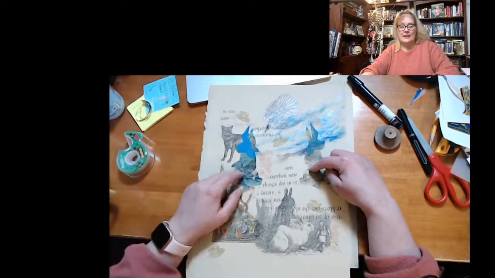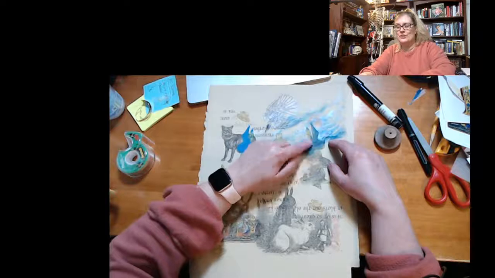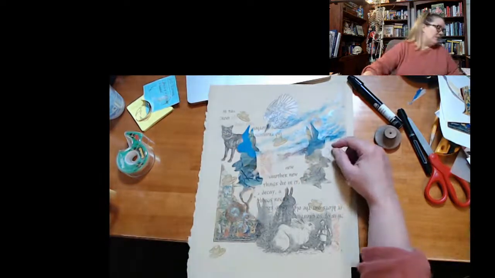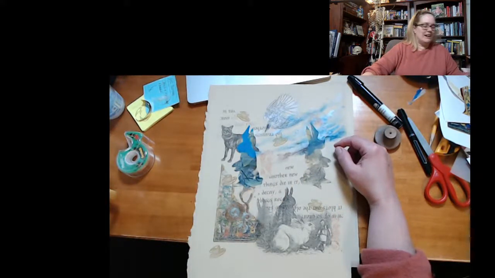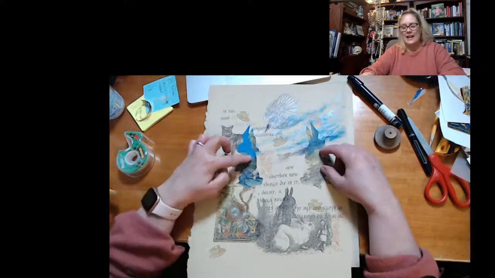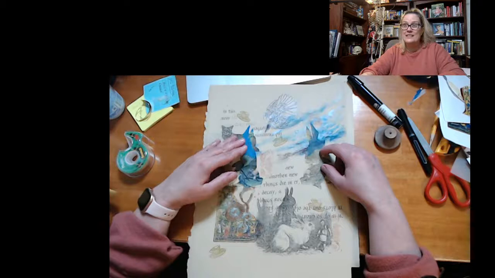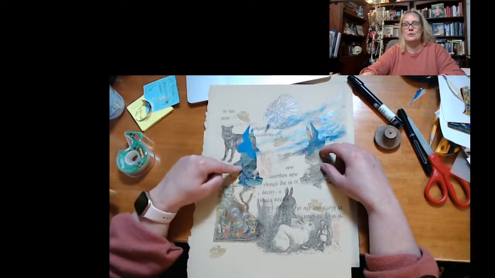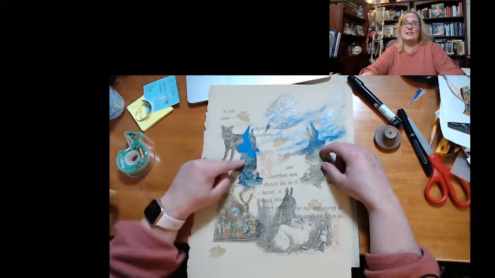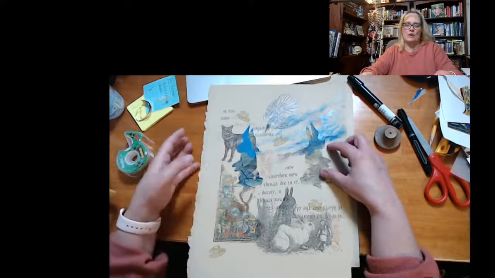And then I transferred the color right there, and then I took the actual image, the photocopy that I transferred from, waited till it dried, and then I collaged it into the piece. So you can see now I'm starting to get layers. This bunny is layering over the wolf.